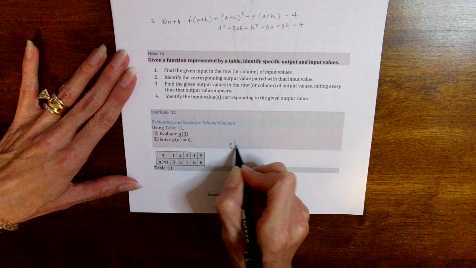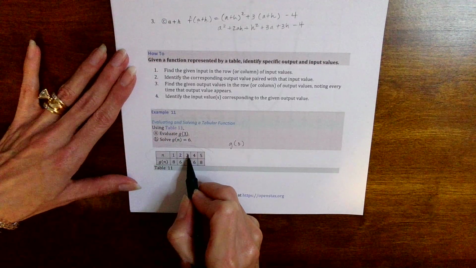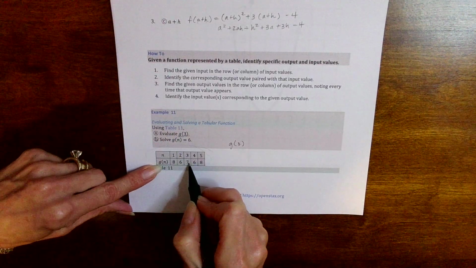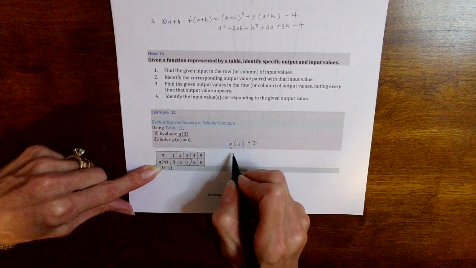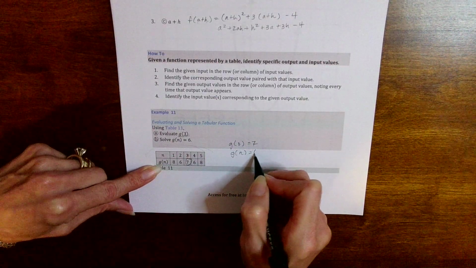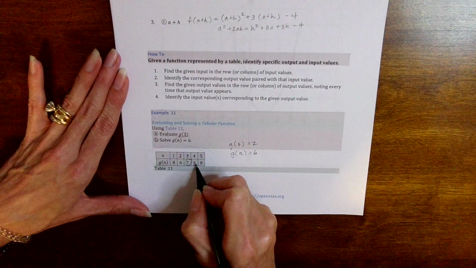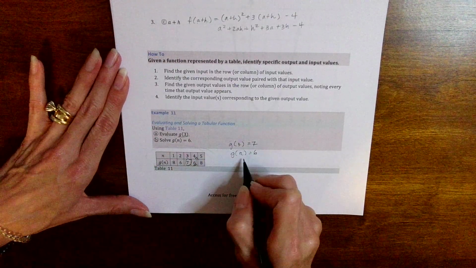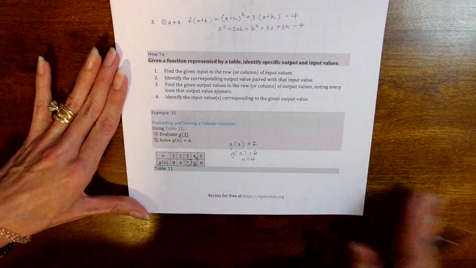So this is 3, and this tells me that g of 3 equals 7. And then it says g of n equals 6. Let's find what n is. So I go to the table and look for 6, and I see that it corresponds with 4. So n equals 4.